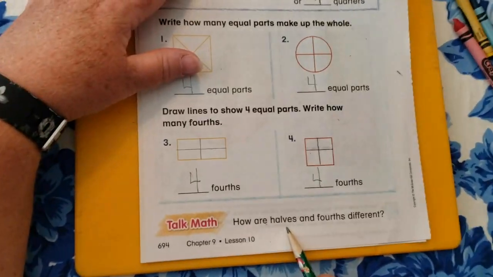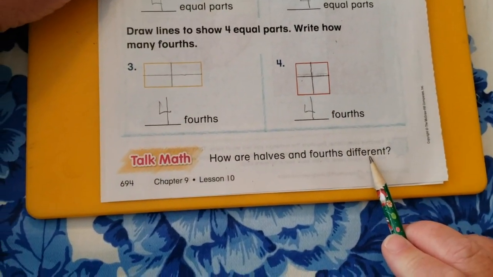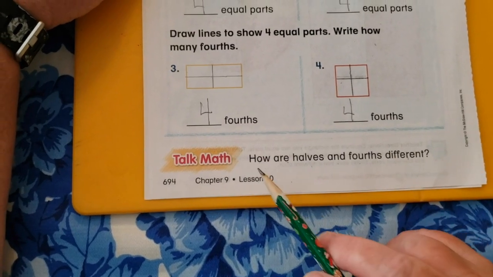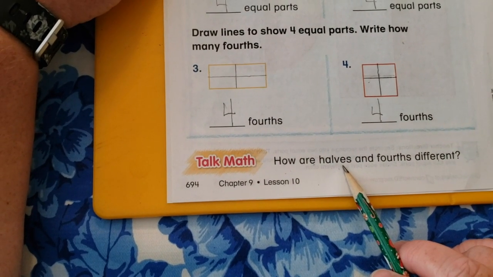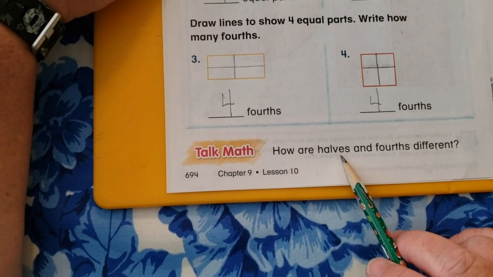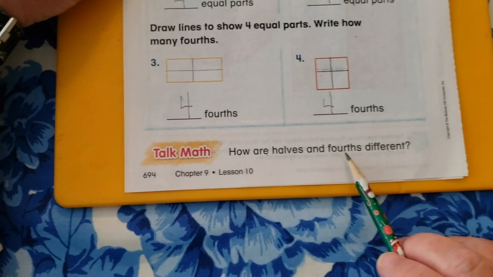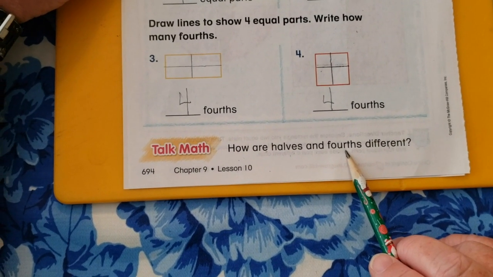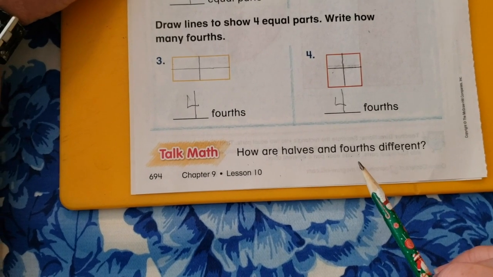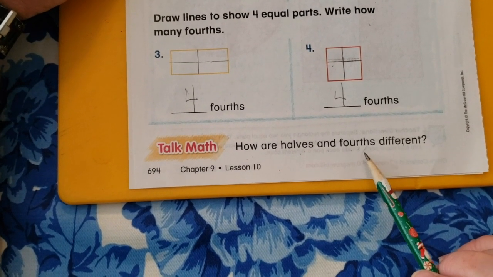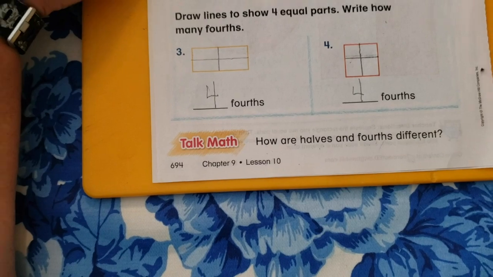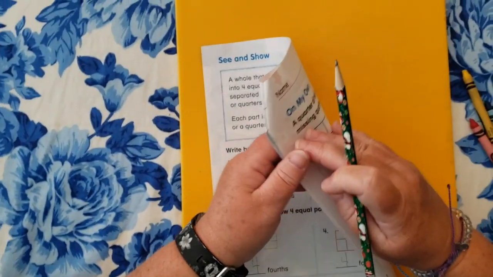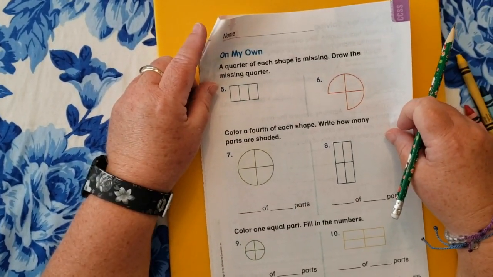How are halves and fourths different? Well, if I have half of something, that means it was only cut in 2 pieces. But if I have a fourth of something, that means that it was cut into 4 pieces. So my piece won't be as big. Okay, let's move on to on my own.